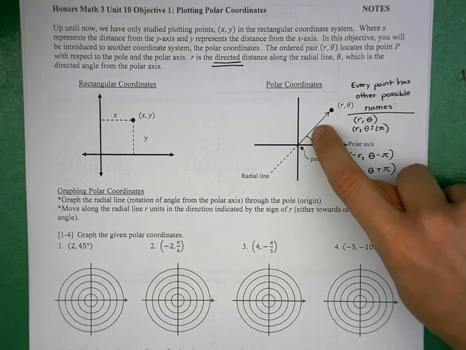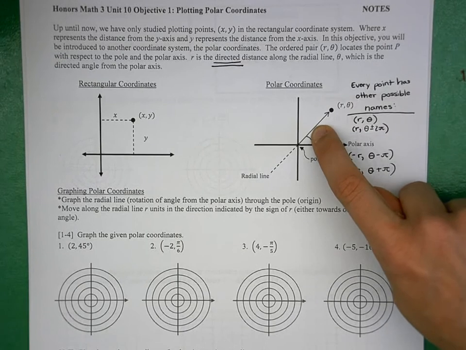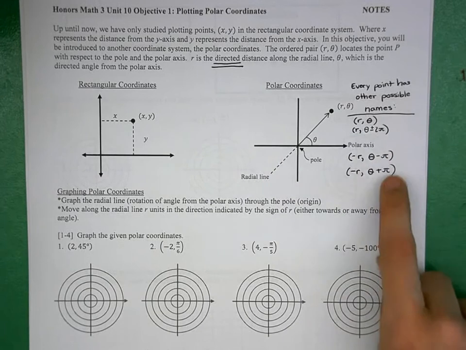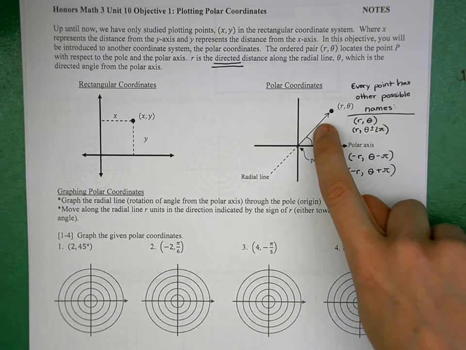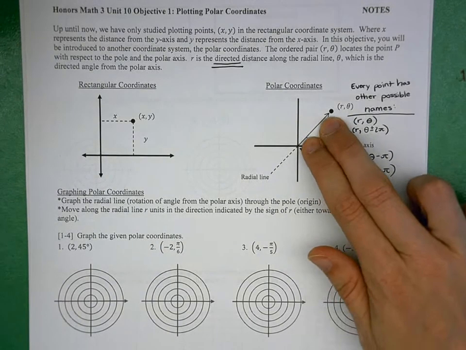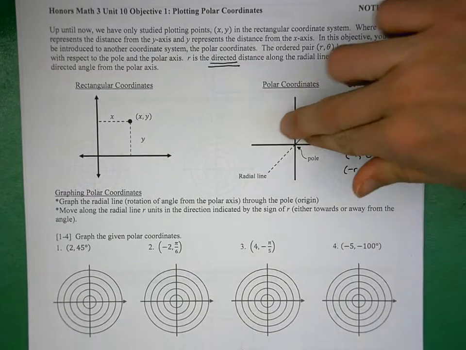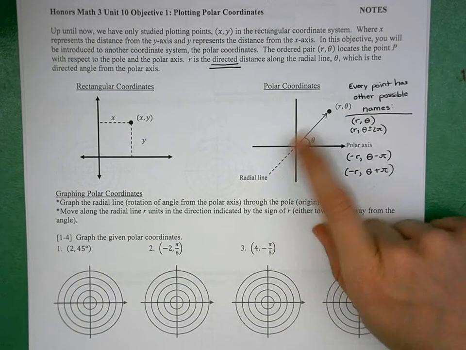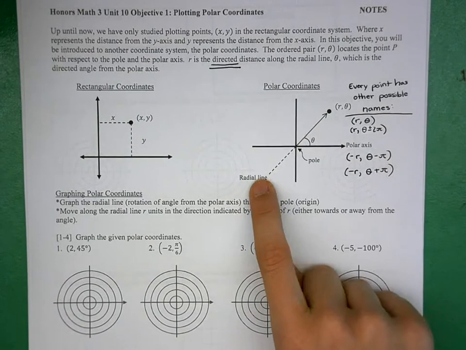If I added pi to it, well, pi is half a rotation, right? It would take this line and rotate it half a rotation so that the line was now down here, not at pi over 4, but at 5 pi over 4.